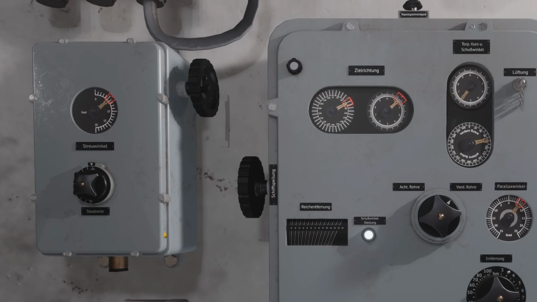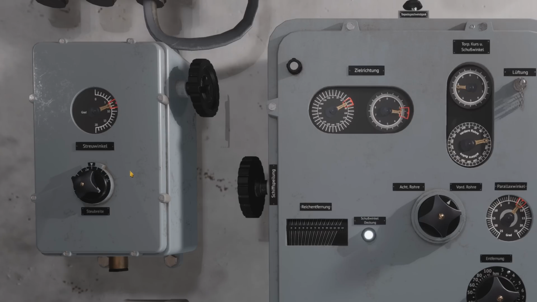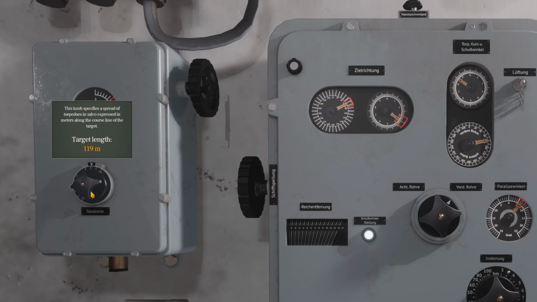The last thing that we need to talk about is salvos. If you are launching a salvo at a target that is 140 meters long, you would set this target length to 140 meters. The TDC will automatically calculate an appropriate salvo spread for you. If you think this is too wide, then you just reduce the target length.